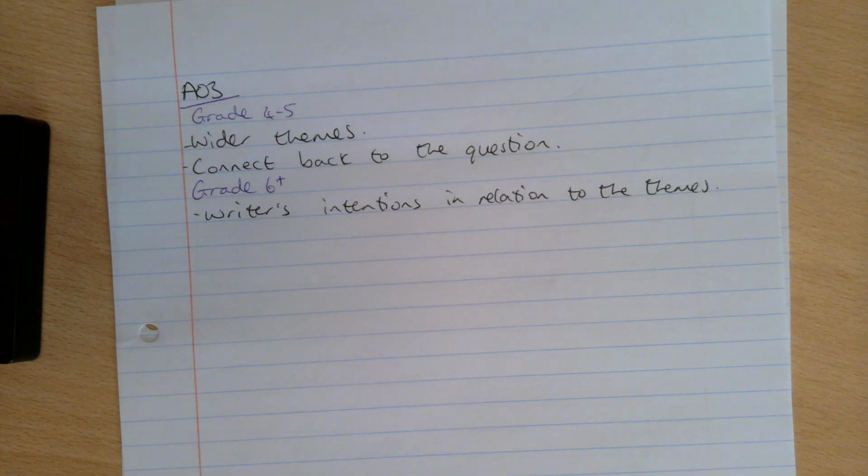Make sure that you are revising your key scenes. They are all on the English Revision Hub. And any questions, let me know.